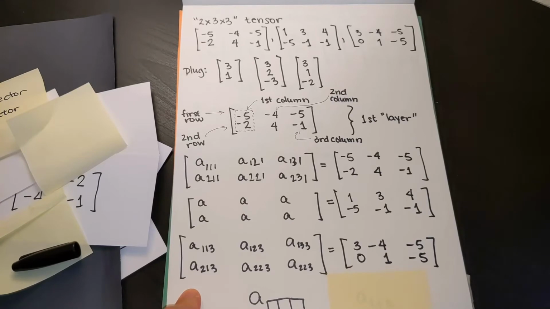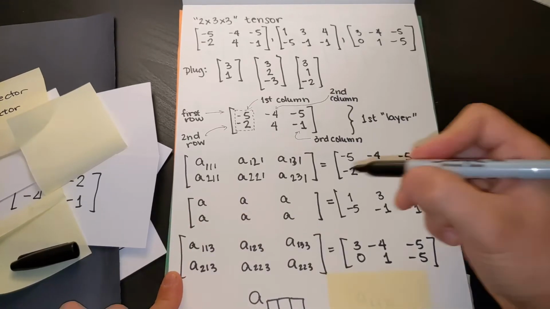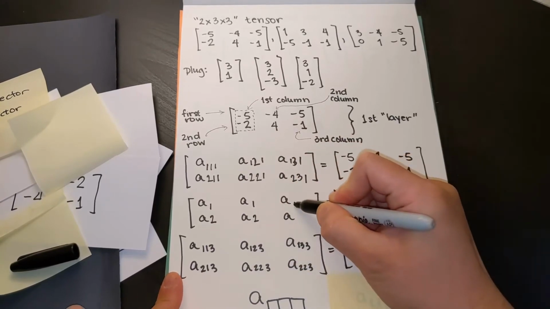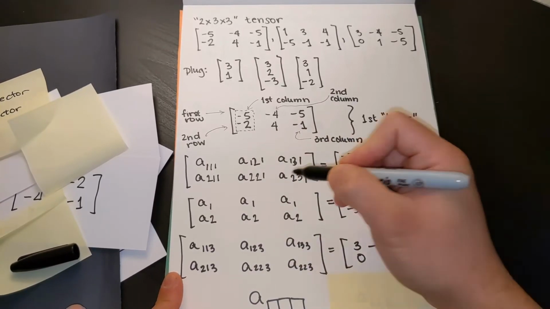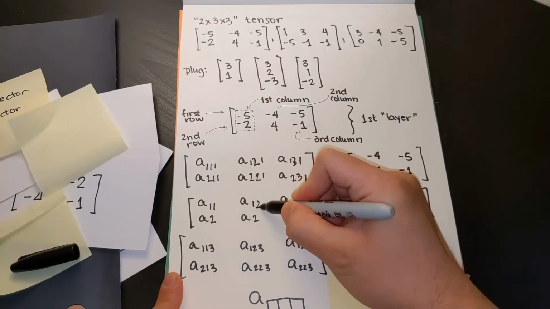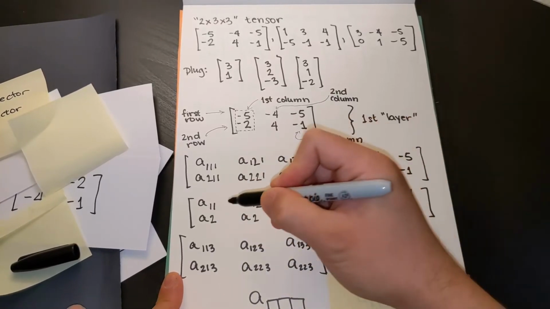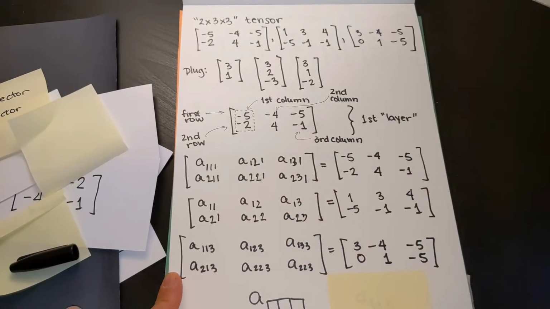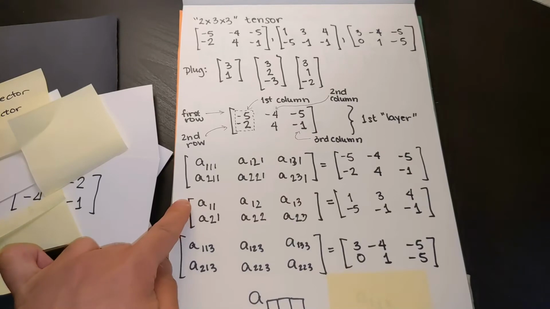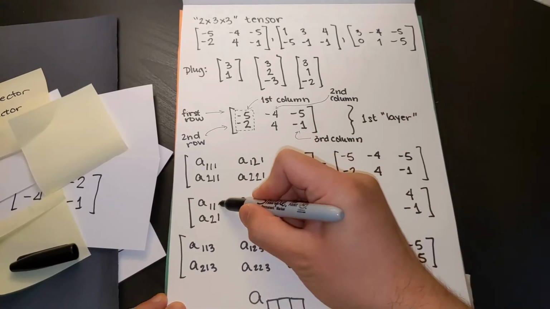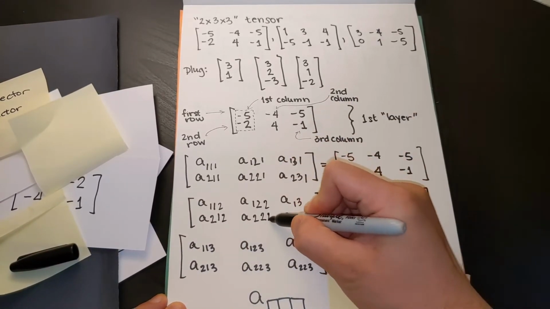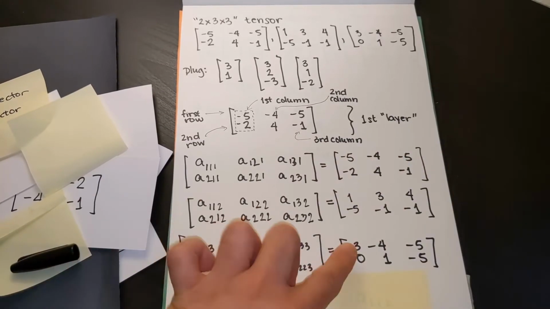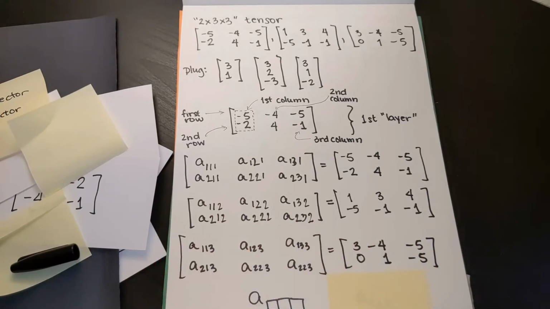Okay, now do the same with the second layer. 1, 2, 1, 2, 1, 2. 1, 2, 3. 1, 2, 3. All of these are second layer. So we put 2 on all of them. Like that. And then do the same thing with the third layer.